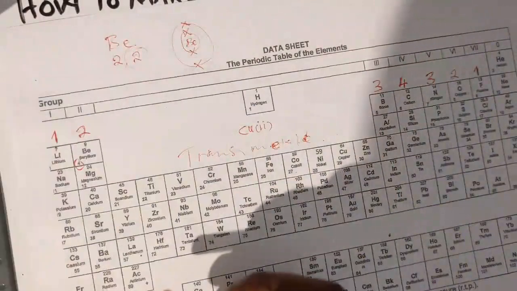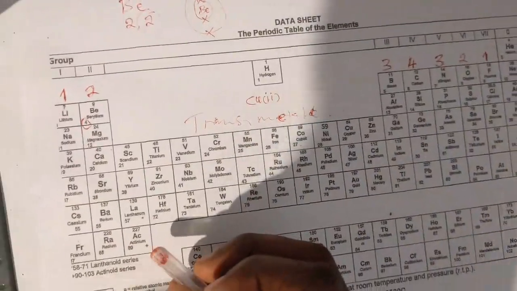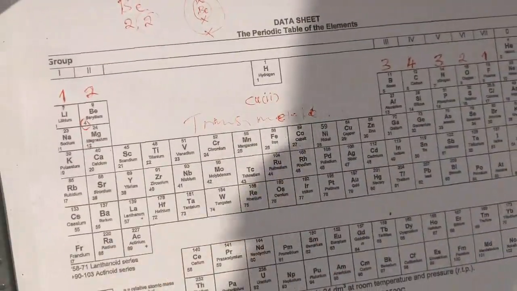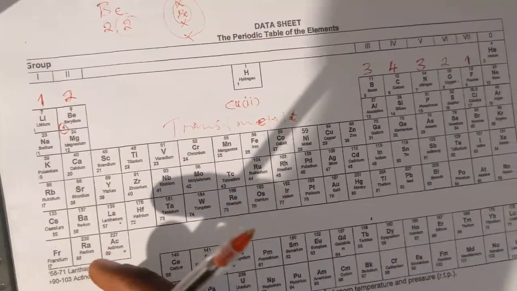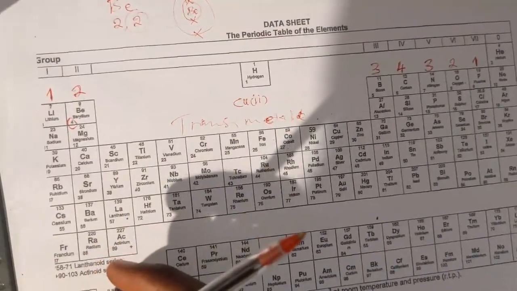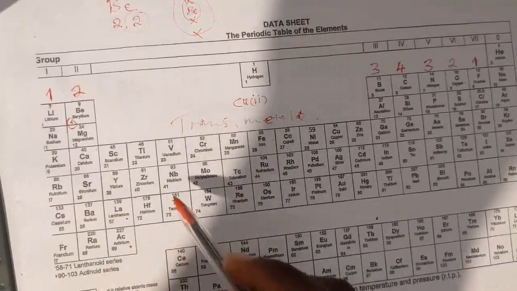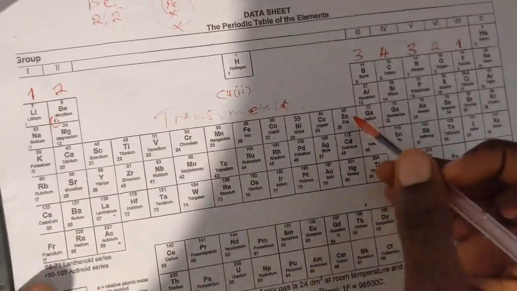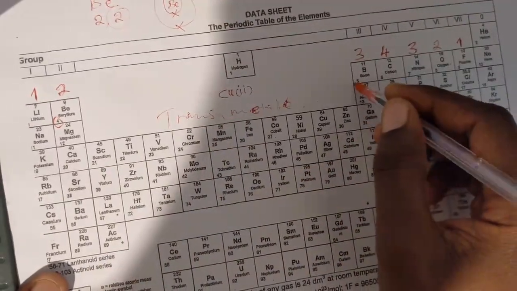Let me get, okay, first let me show you something before I solve all these things. What you need to know is where the metals are and where the non-metals are. So metals are actually here, okay?